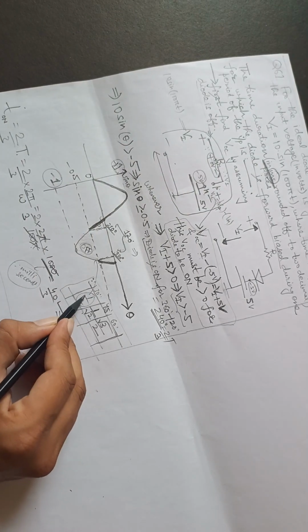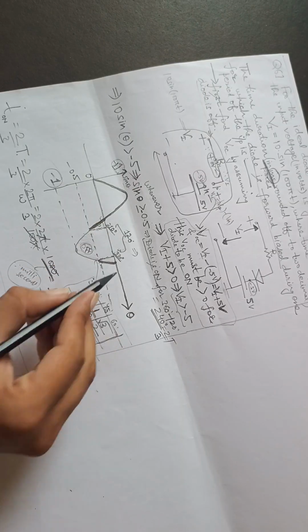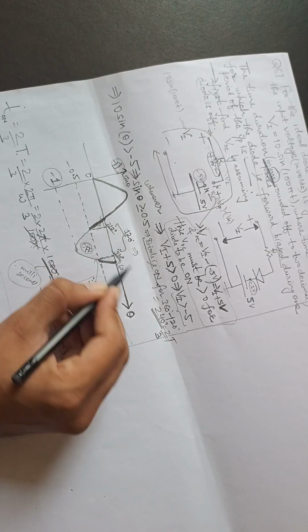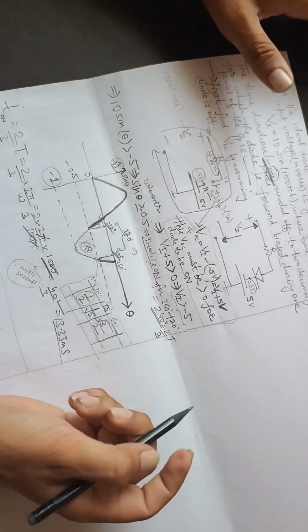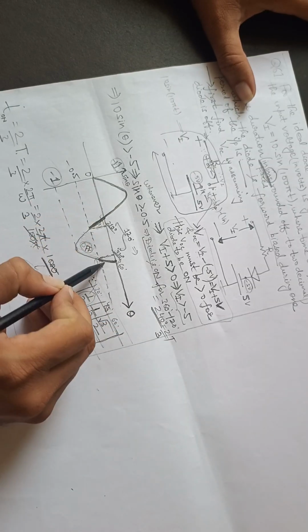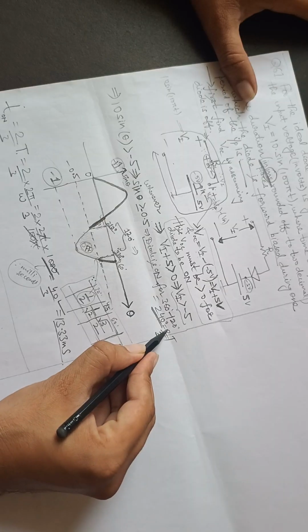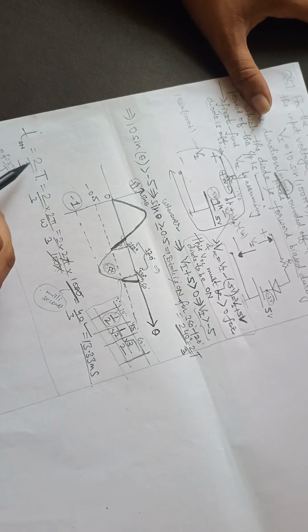So from 210 to 330 degrees, out of 360, this is the part where the diode is off. So the diode is on for 240 degrees, which is 2 by 3 of the period. 2/3 of the time the diode is on, so T on is basically 2 by 3 T.